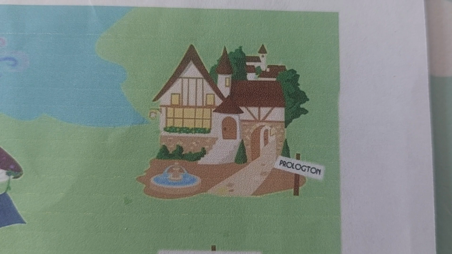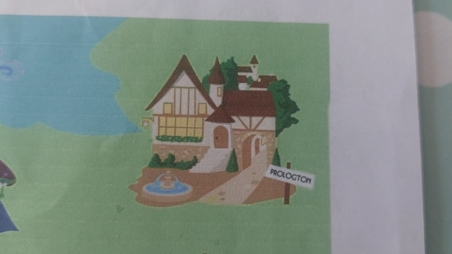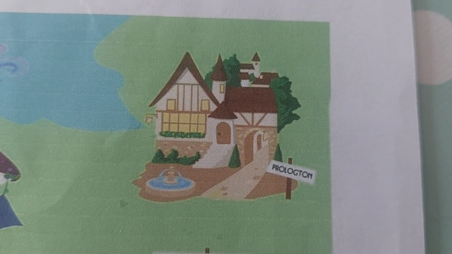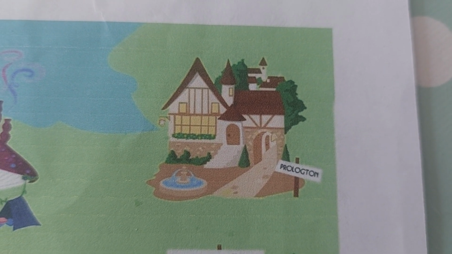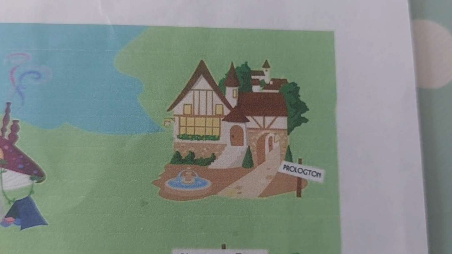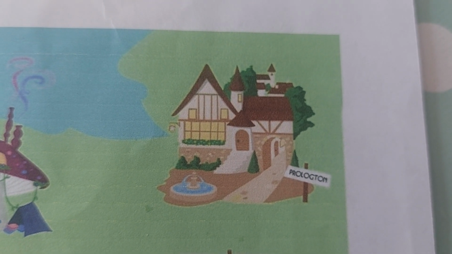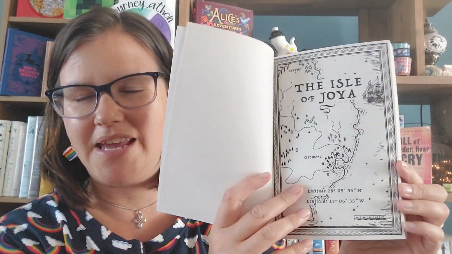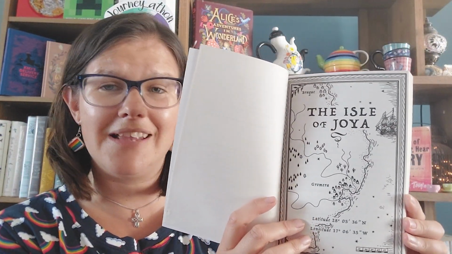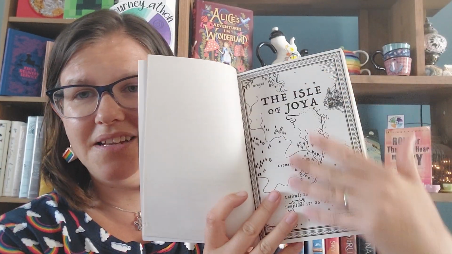We all start off at Prologton. The prompt for Prologton is to read a book with a map. If you mainly use audiobooks and it's not very clear whether or not there's a map, then you can just choose a book that has travel. So this is any book where at the front there tends to be a map. Sometimes it's at the back, and you might find one where there's a map inside, but it is an illustration with a map. And that is all you need for Prologton, and then you can set off on your journey.